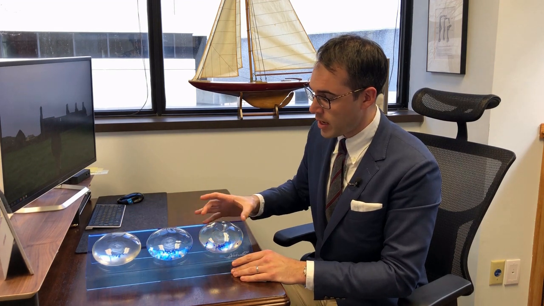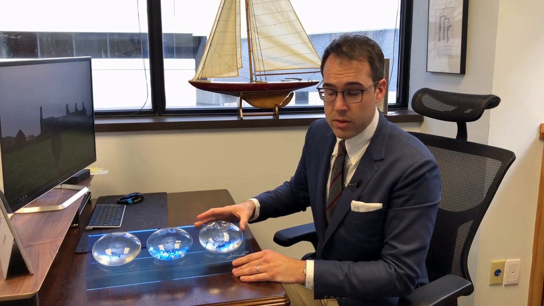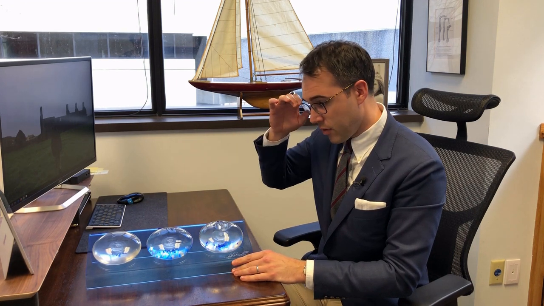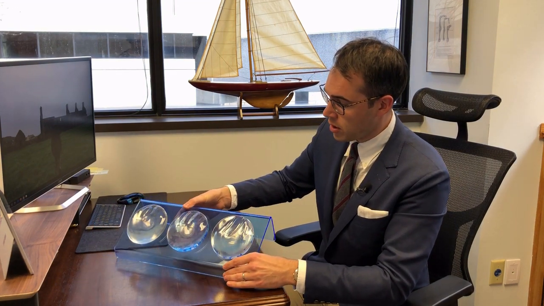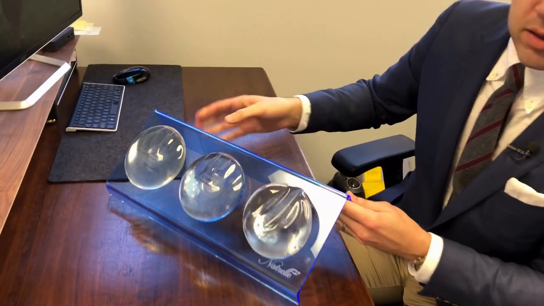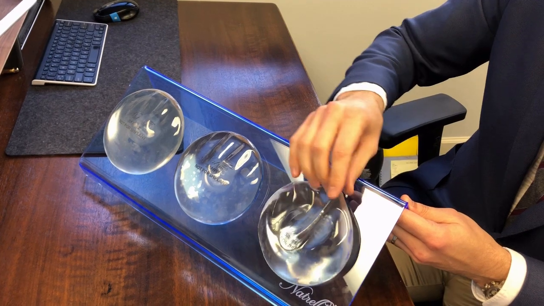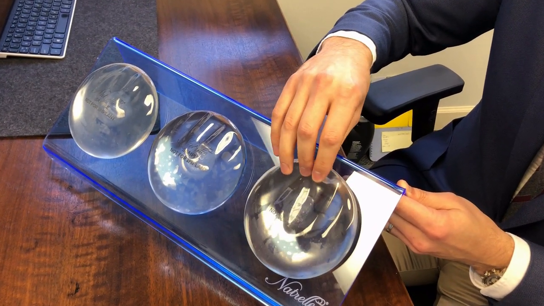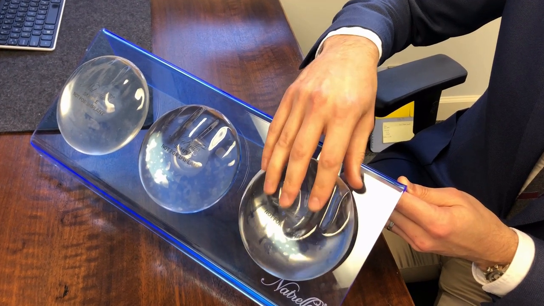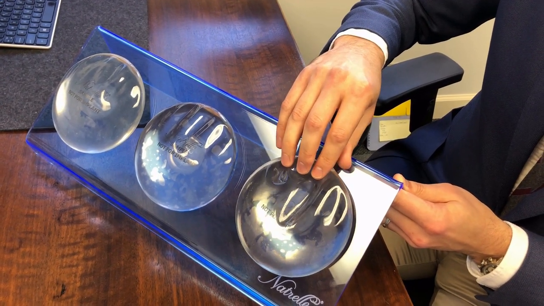So here we have three implants that all have the same base diameter and the same projection, and they have the same volume. What's different with these is they have different levels of cohesivity of the silicone gel. As you can see here, that changes the texture of the implants and how they sit in your chest. This implant here has the lowest cohesiveness of the gel. It settles a little bit more, holds volume in the lower portion of the breast a little bit easier.